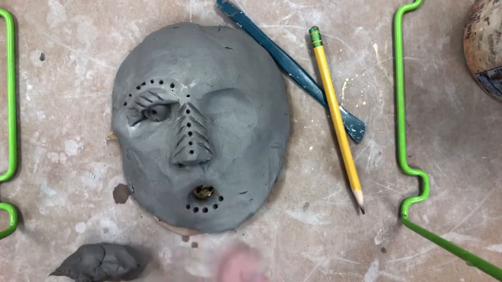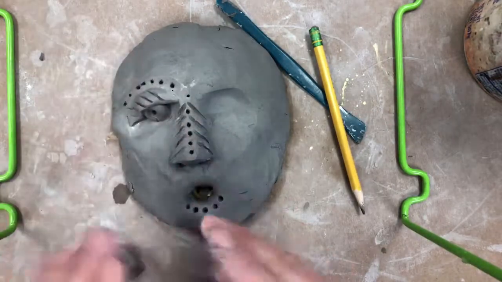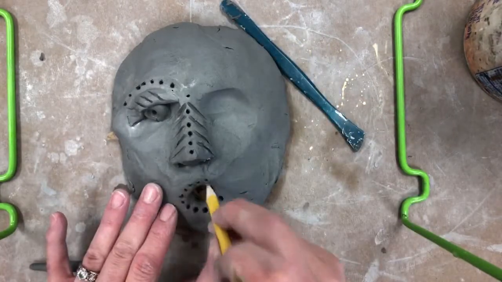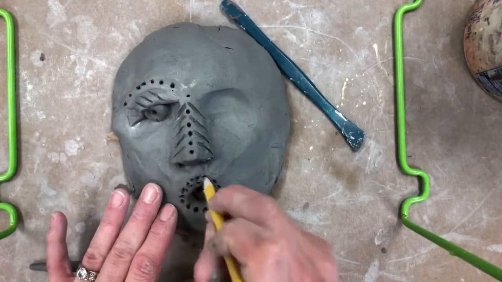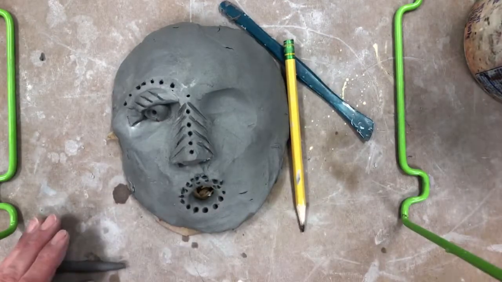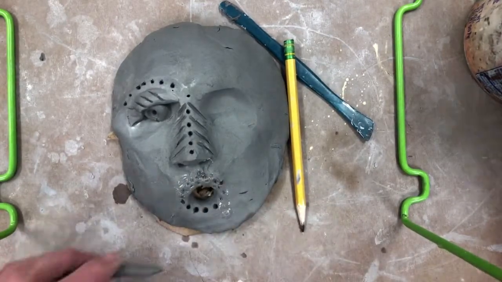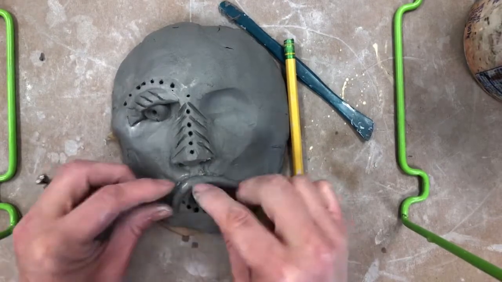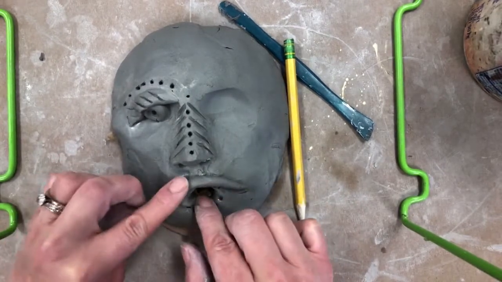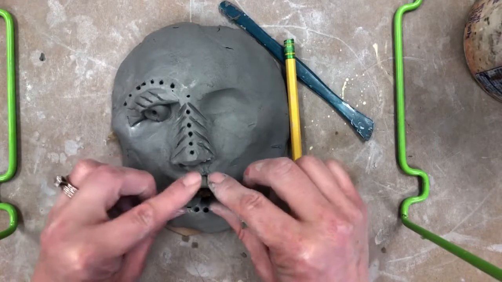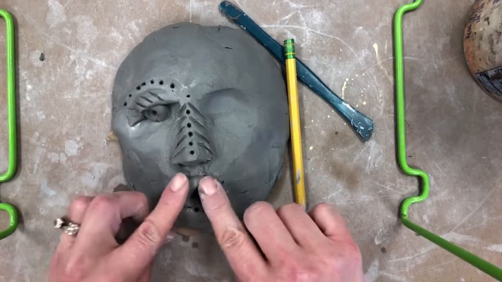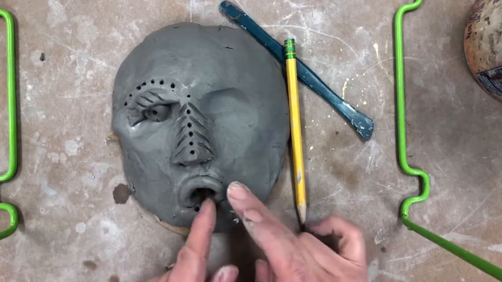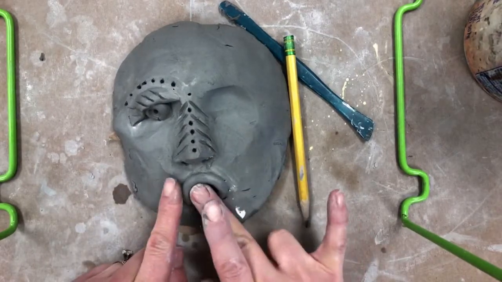If you want to build up some lips, you can roll a coil on the table. I'm going to use these as score marks. I'm going to add my water. And maybe I want to create some lips here. I'm careful not to create a mustache. Now, I don't necessarily want to smooth this in. I kind of want to keep it where it looks like that.